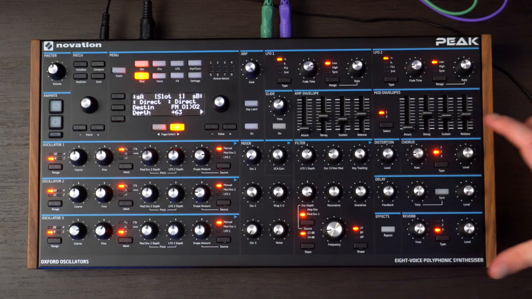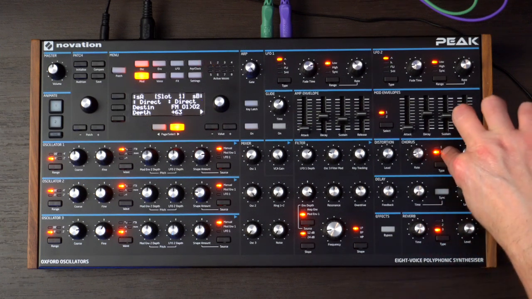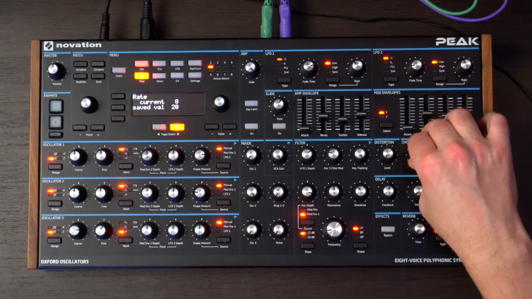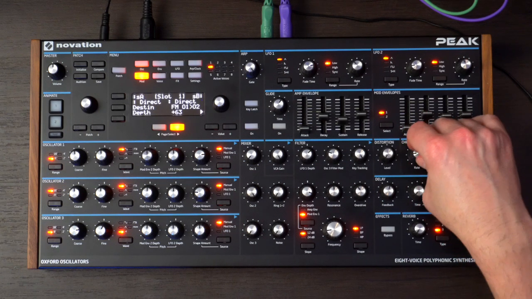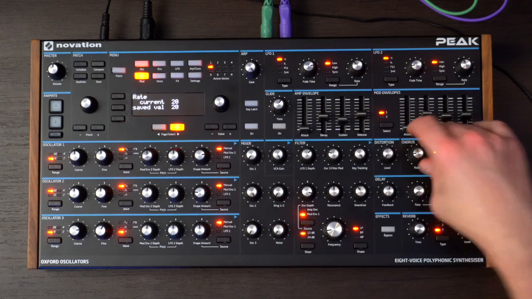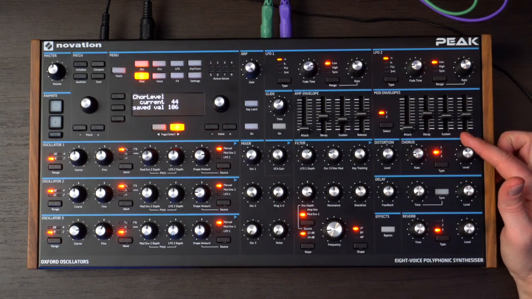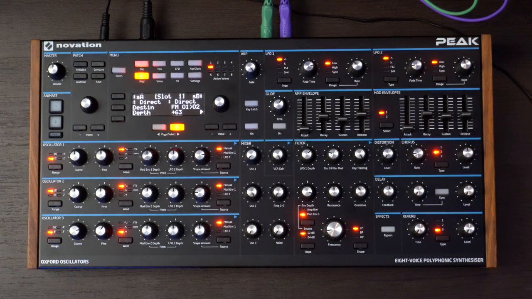Now as we head over to the effects, let's look at the chorus. We're going to keep it on type 2. We'll increase the rate to 20. And then the level, we'll go to 60 there.